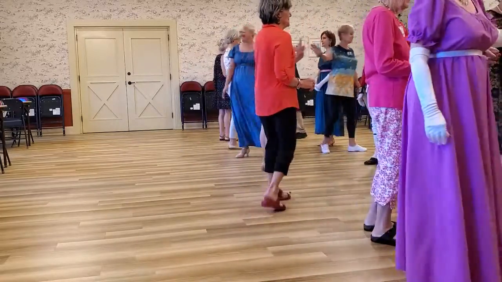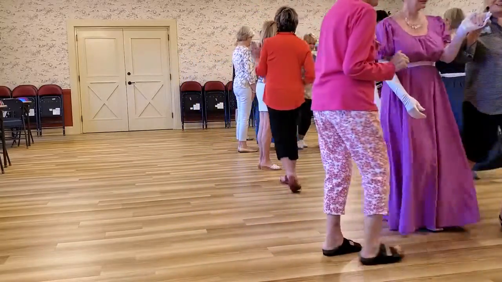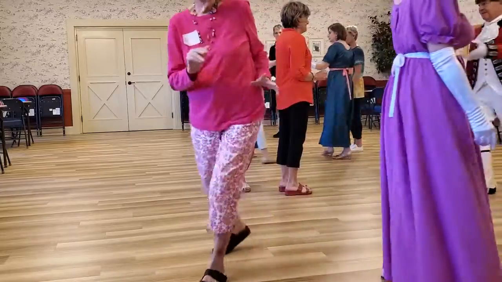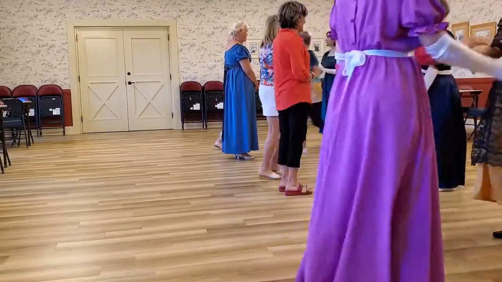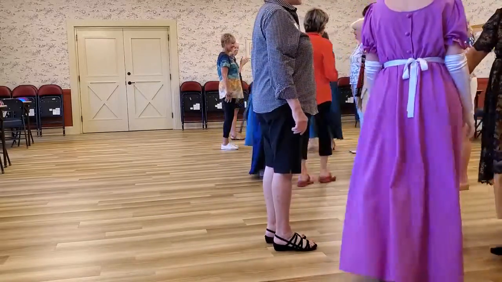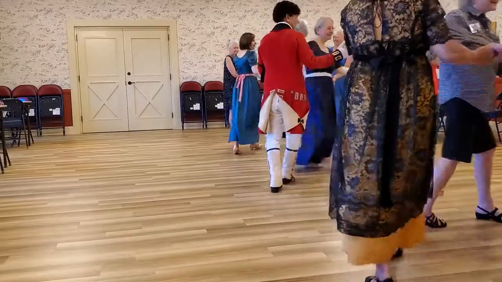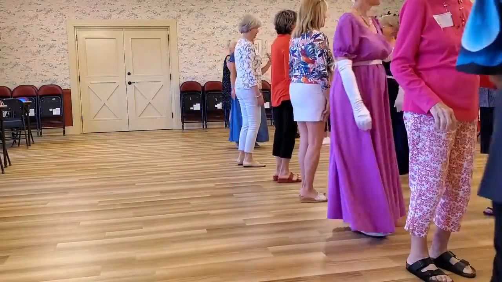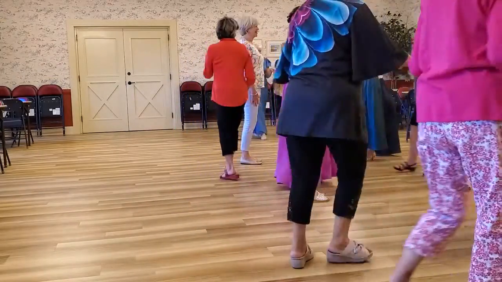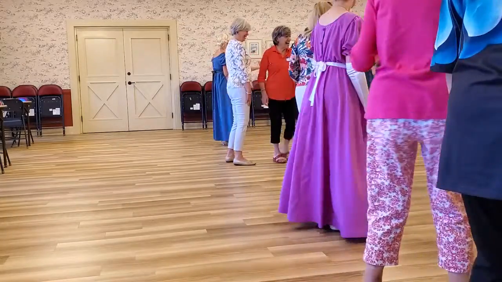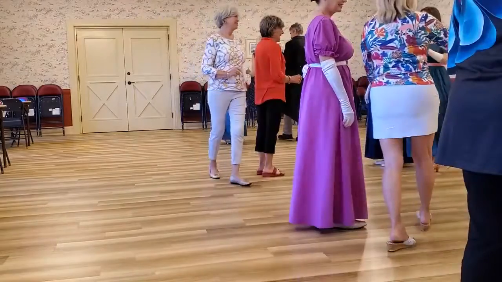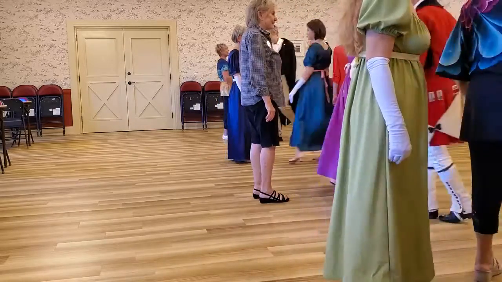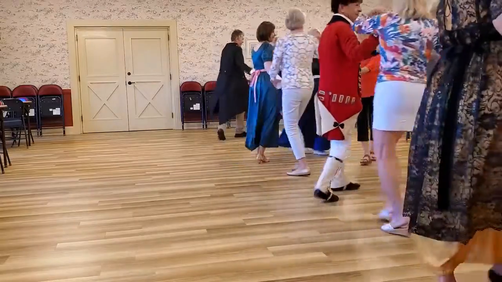First couple cast, go around the second couple, and lead up. Not yet, with the music. Second couple cast, and lead. First corners. Second corners. Circle half. One's cast and two's lead. First couple cast. Go around the second couple and lead. Second couple cast. And lead. First corners. Second corners. Circle half. One's cast and two's lead.